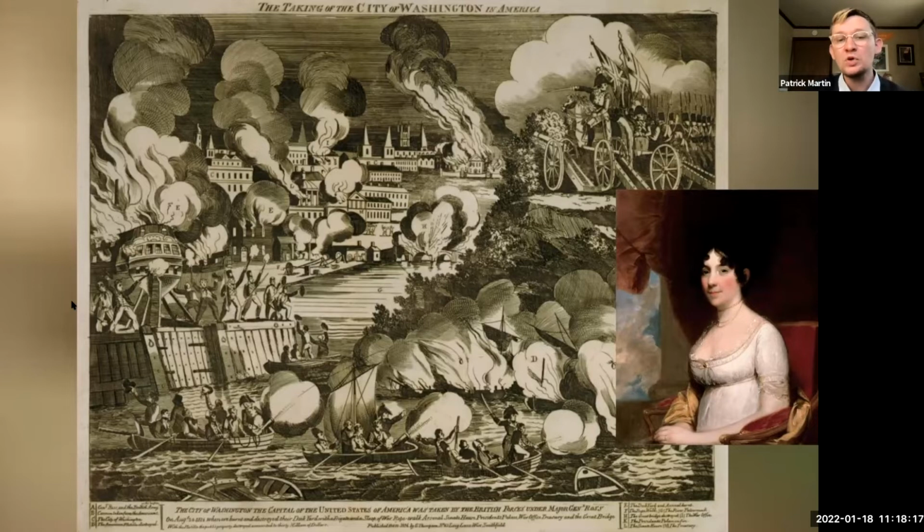Well, Great Britain knows that. So they go in and they start burning all of the federal buildings to the ground. The Capitol building is burned. The US Treasury is burned. They're going through and just catching everything on fire. President Madison and his wife Dolly are sitting down to dinner. The table has been set, all of the food is served, and they quickly have to evacuate.